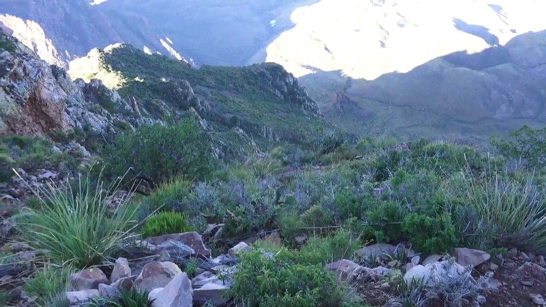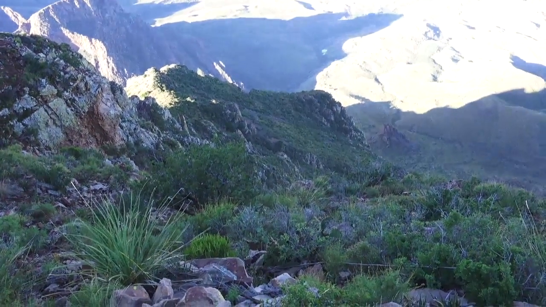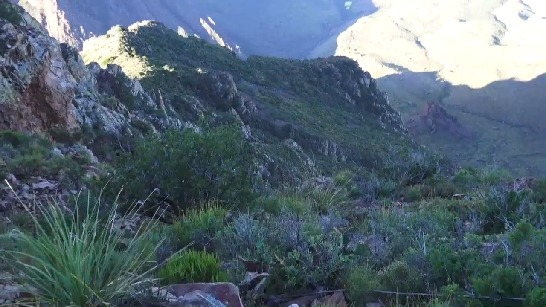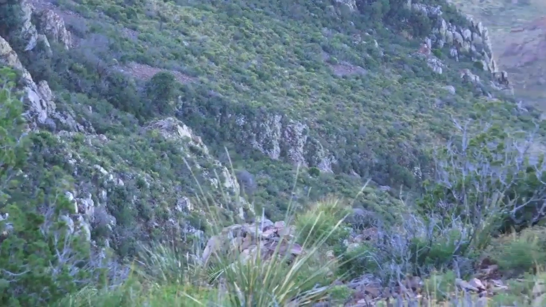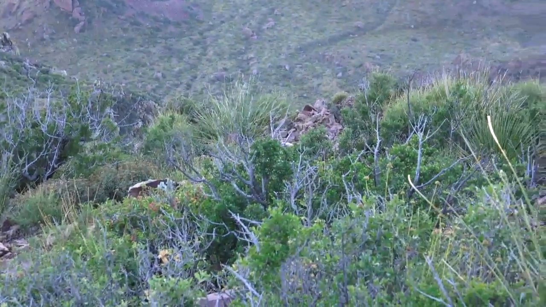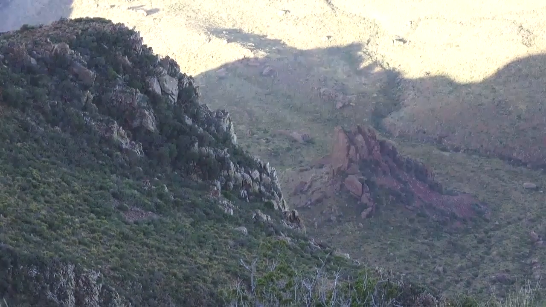But I have to get back down into one of those gaps over there. Somewhere around there, I think. And then just head down this way, and then I'll be reversing directions. And then back to the trail.